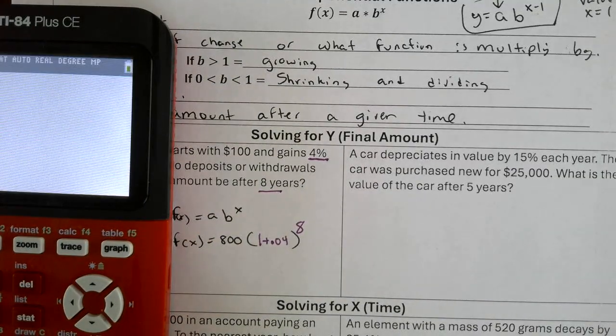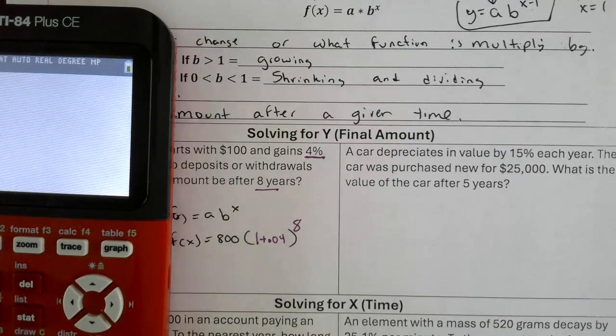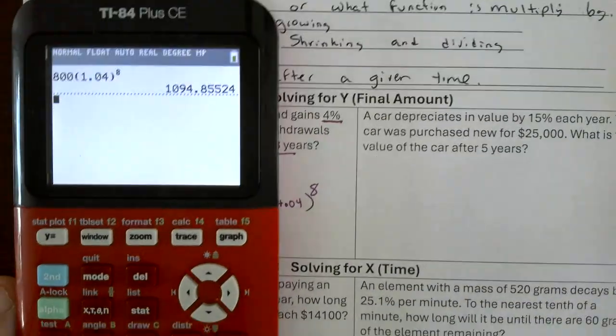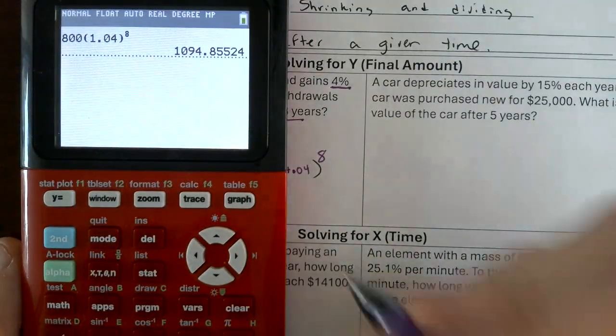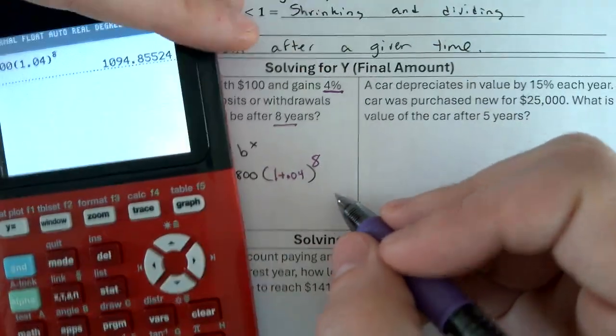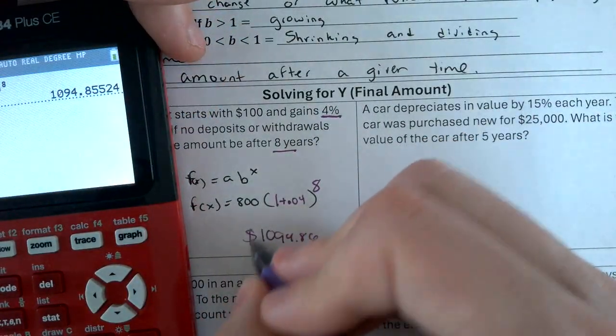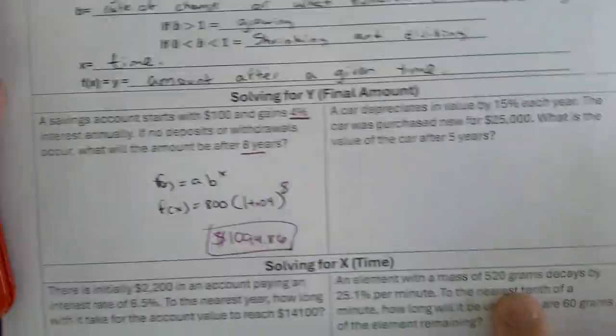We type that in our calculator. We get 800 times 1.04 raised to the 8th power. And after 8 years, our $800 will have turned into $1,094 and about 86 cents. $1,094.86. All righty.